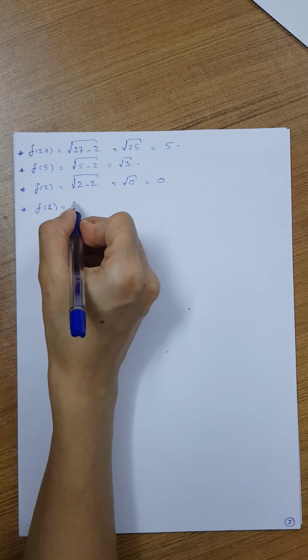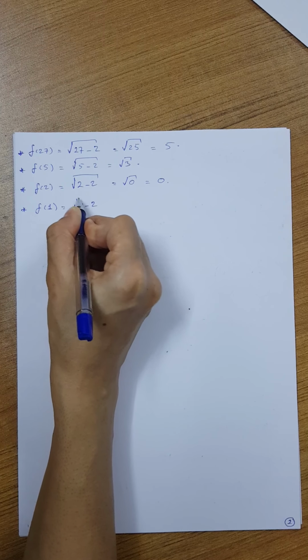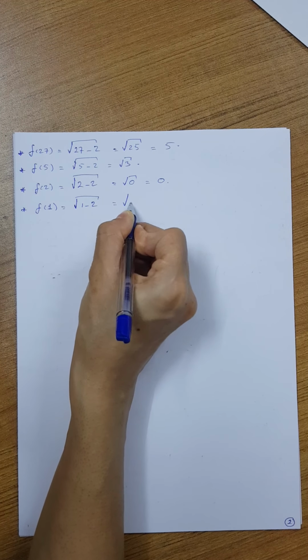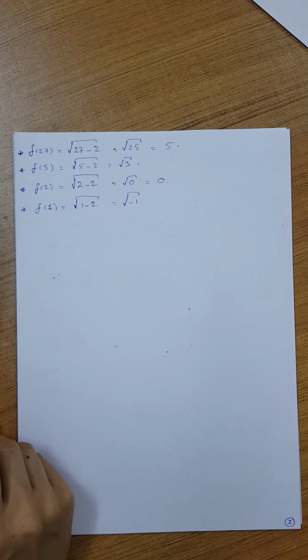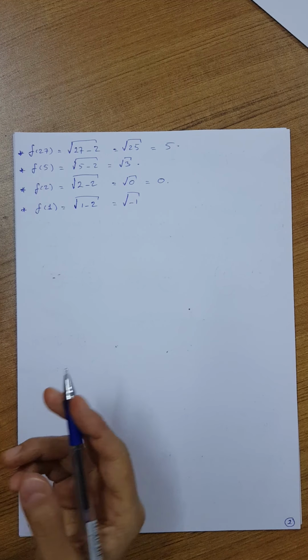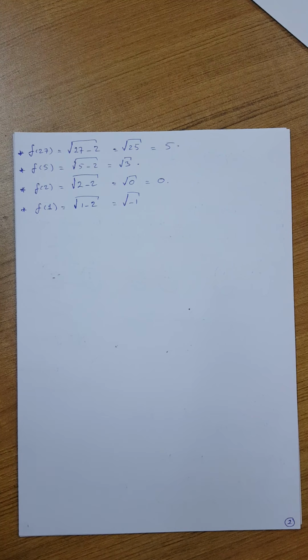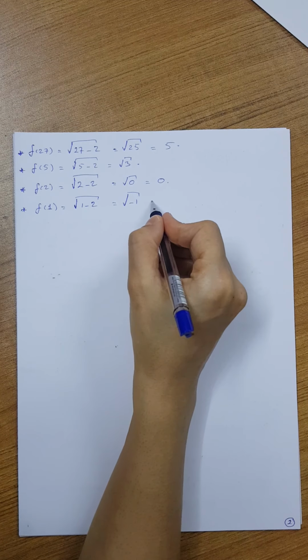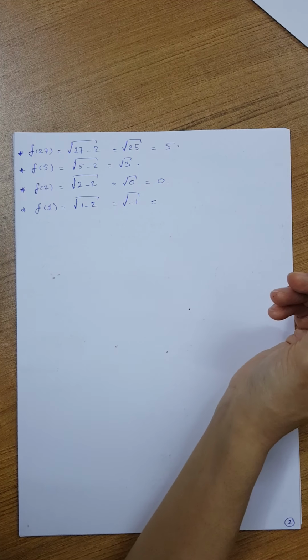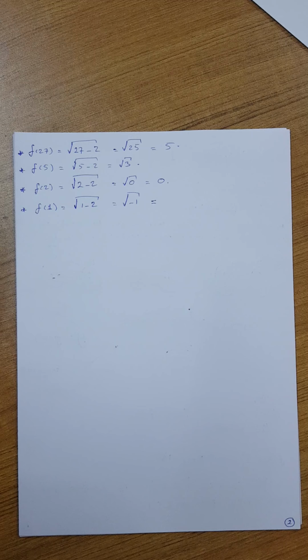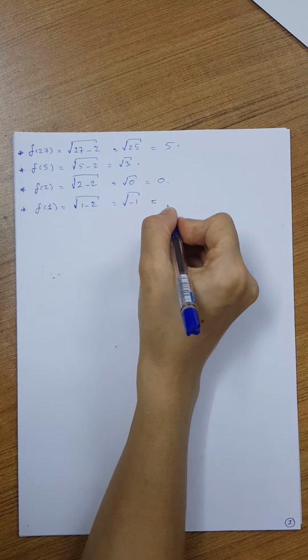Let's come to f of 1. That will be 1 minus 2. 1 minus 2 is square root of minus 1. Can I take minus 1 out of the square root? No. In real numbers, we have no minus 1 getting out of a square root. It's something undefined.